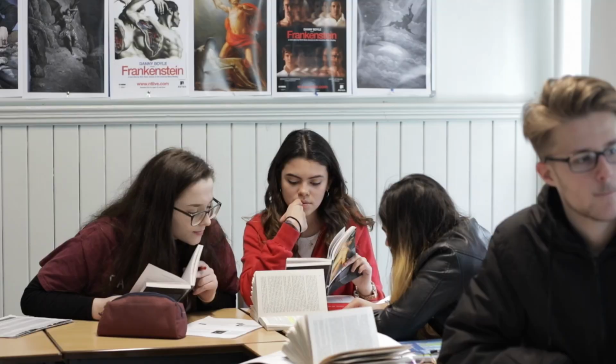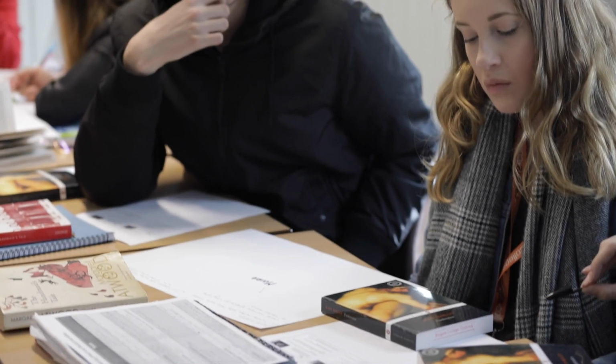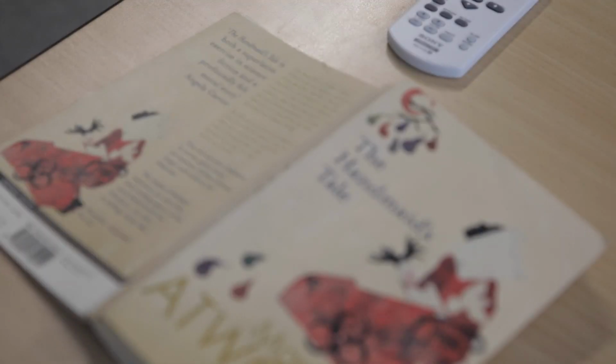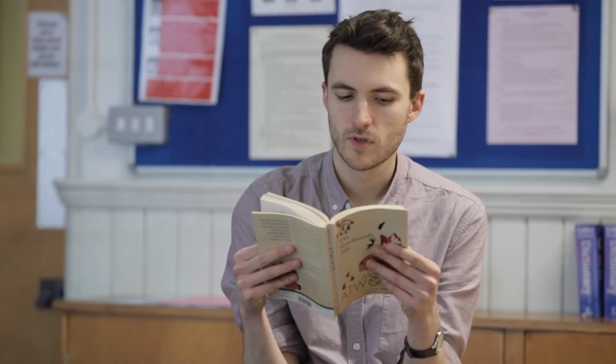For the prose section, you'll examine two prose texts from a chosen theme. One, a well-known literary classic written before 1900; we're reading Mary Shelley's Frankenstein. The other, a well-regarded modern novel, such as Margaret Atwood's The Handmaid's Tale. Both will be studied in Year 1 and revisited with a sharper critical eye in Year 2. You'll be expected to read these texts in your own time.